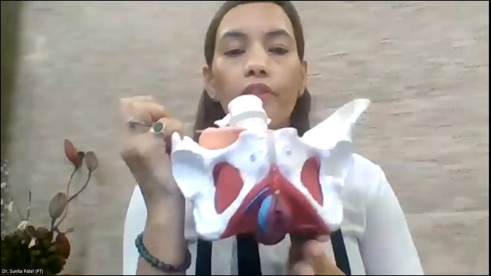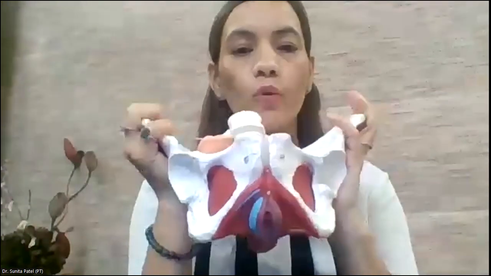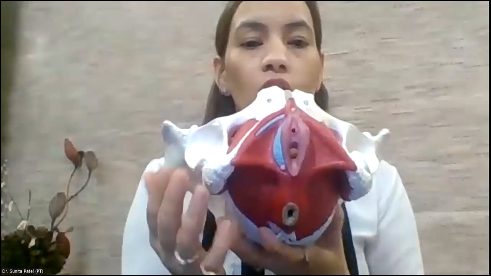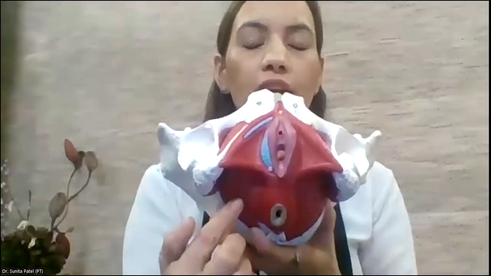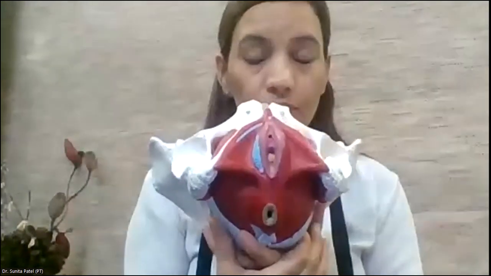We are all familiar with the pelvic bone, and we have the floor of this pelvic bone. Everywhere you can see that a muscle is attached, creating the floor of this area. These are the muscles attached beneath the pelvis area, making a floor. We call it the pelvic floor muscle.